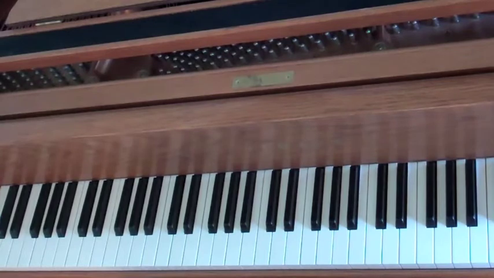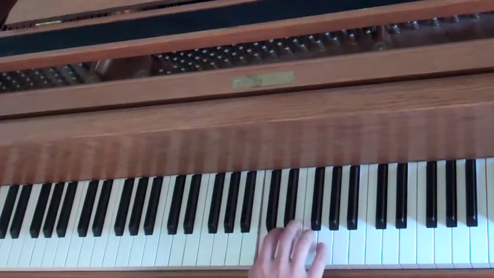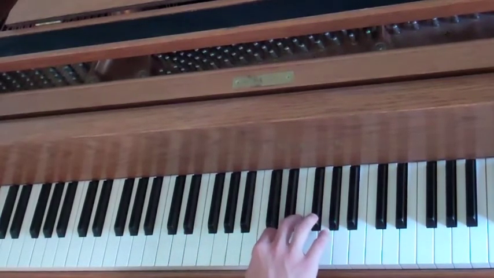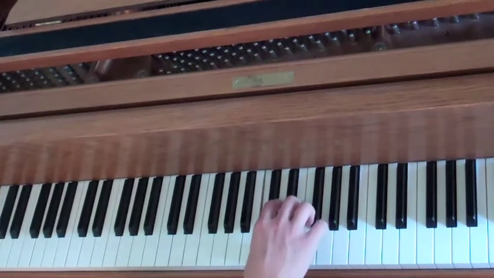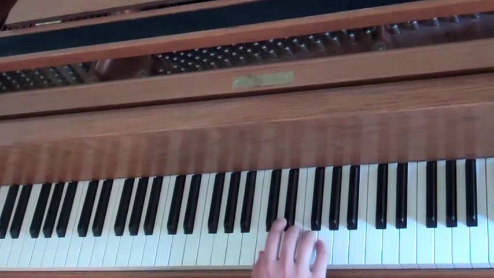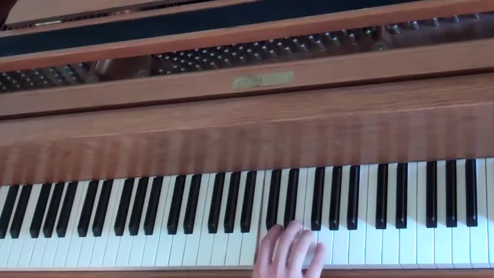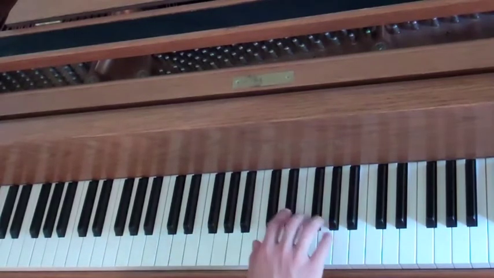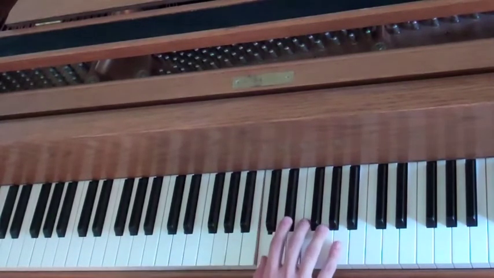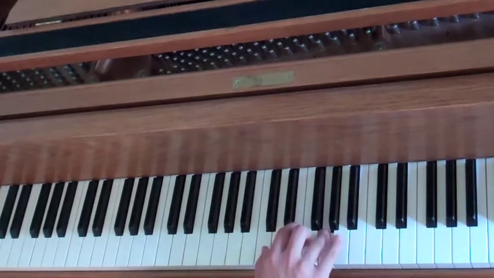Now let's play the intervals within the octave. From C to D is a major second. From C to E is a major third. From C to F is a perfect fourth. From C to G is a perfect fifth.